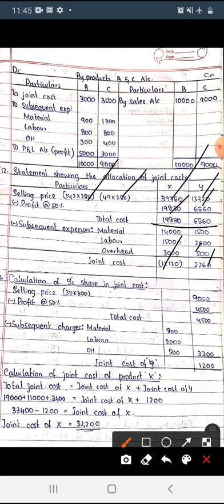2,260. Then to subsequent expenses, write the subsequent expenses of Y. Material 1,500, labor 2,600 and overhead 500. Then write the by sales. Sales is how much we calculated here, right? 13,720. Then see the difference, if it is loss or profit. Okay, this is about the problem.